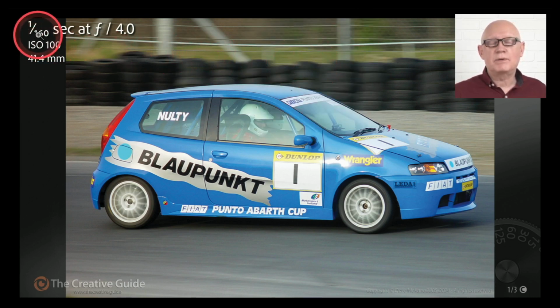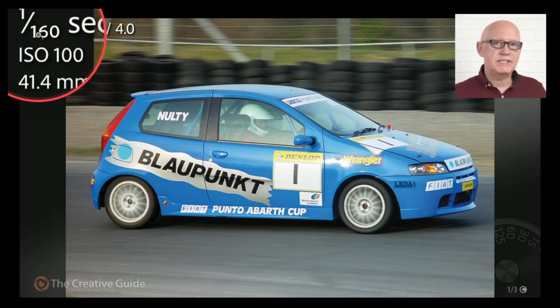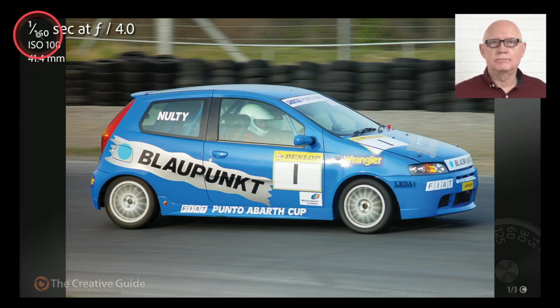Now that was achieved by a shutter speed of 1/160th of a second, which is a good shutter speed for a car moving at that speed, quite fast, and knowing how to pan to get that shot.